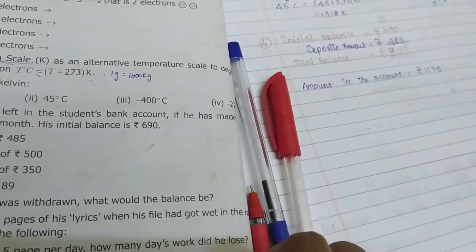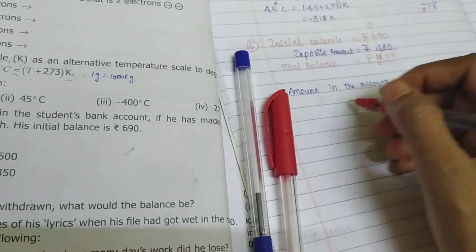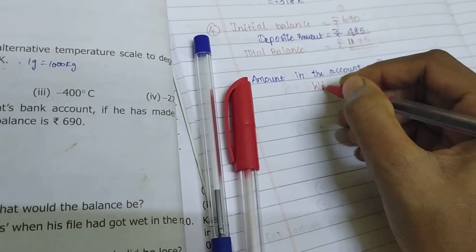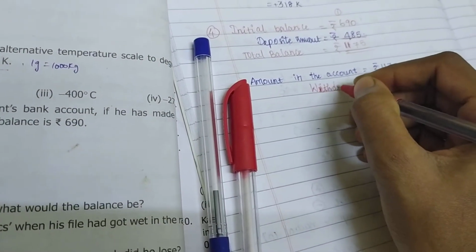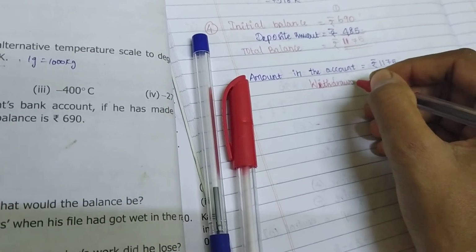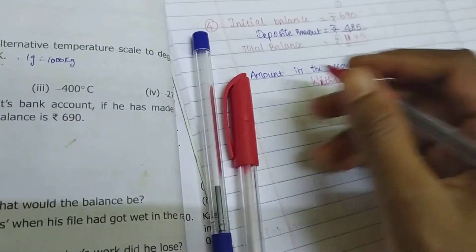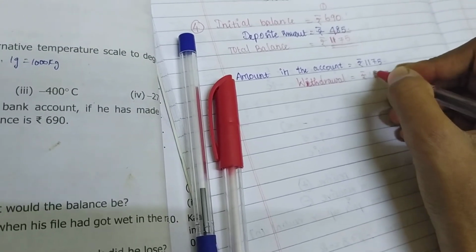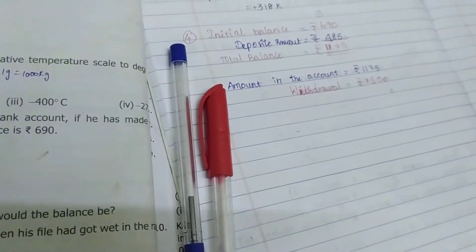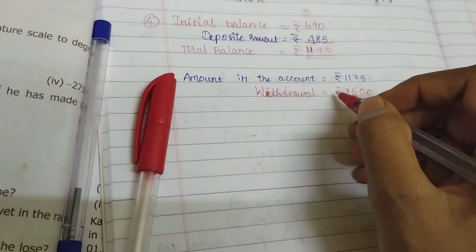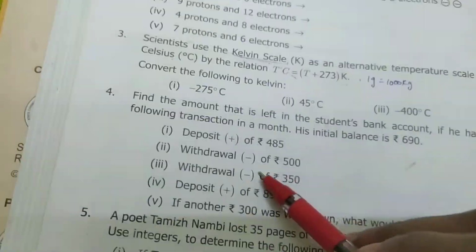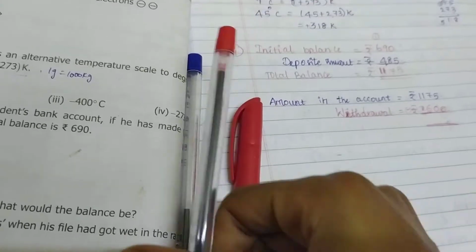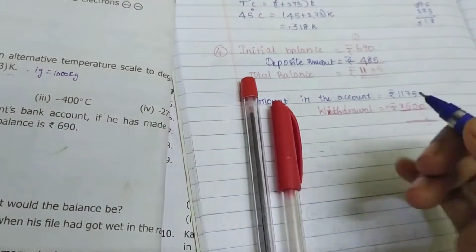Withdrawal means I am taking an amount for my purpose. How much? 500, ones, tens, hundreds. So withdrawal means you have a negative sign. In the question they already mentioned the negative sign. So what is your balance?